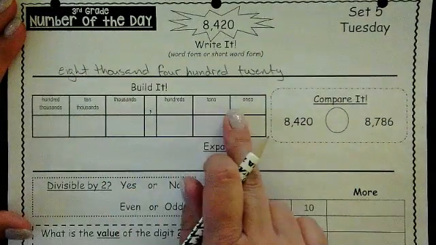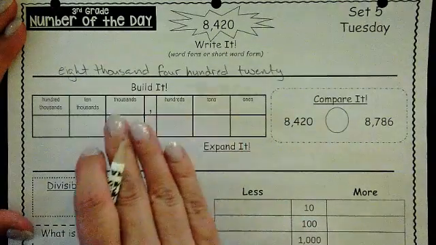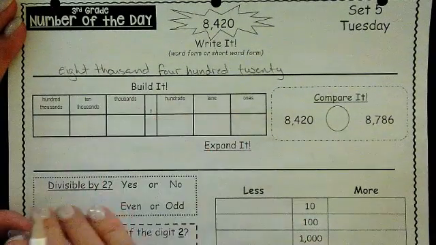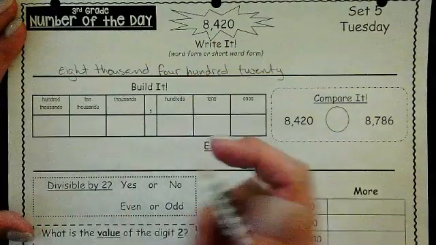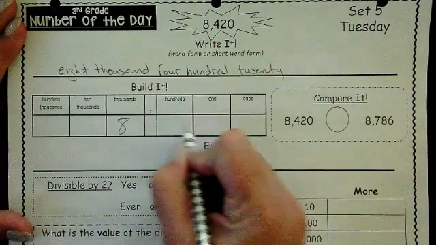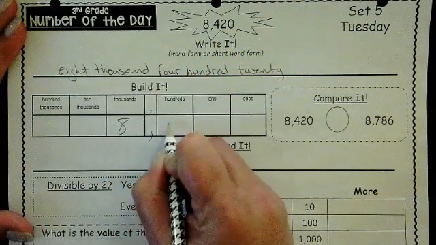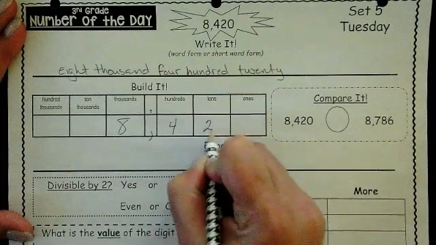So the first thing you're going to do is write it out in word form. Then we're going to build it. We're going to put it into our place value chart. So 8,420. I have 8,000, 420.